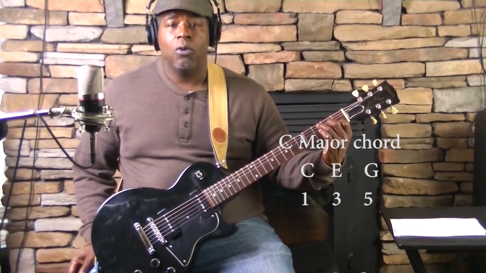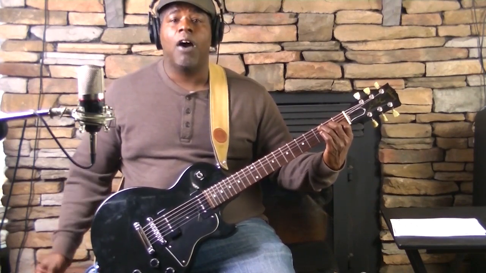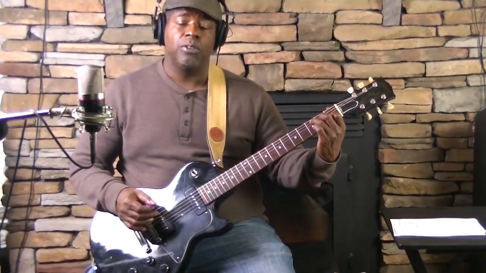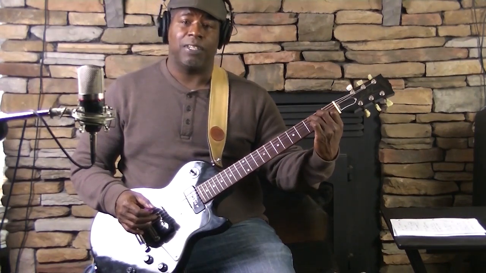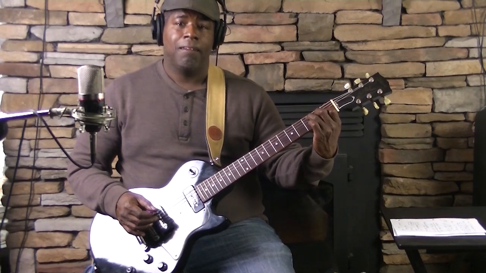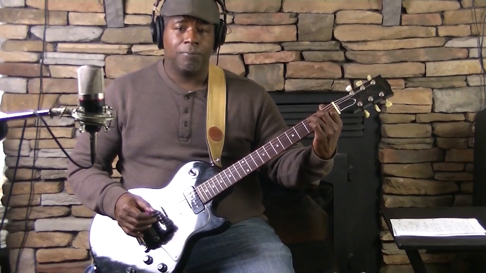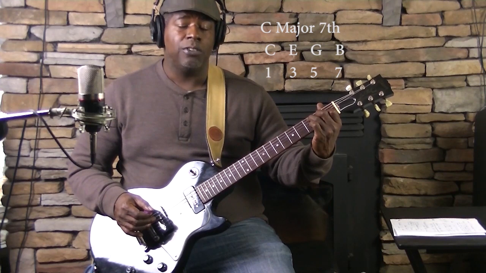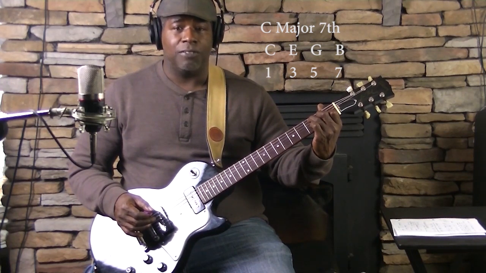Okay, so now we're going to have to modify one of our C notes. So I want to turn your attention to the C root note that we're playing with our index finger at the 1st fret of the B string. Now we can lower this note, but we can only lower it by 1 fret. However, if we want to play the major 7th chord, then all we need to do is take the root note and lower it by 1 fret to get the 7th note of the scale.